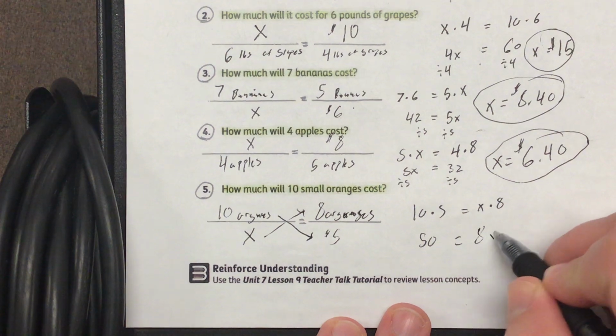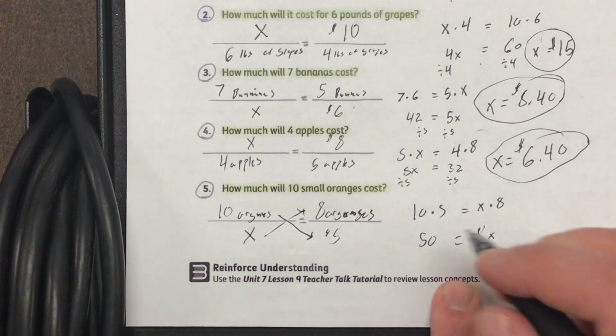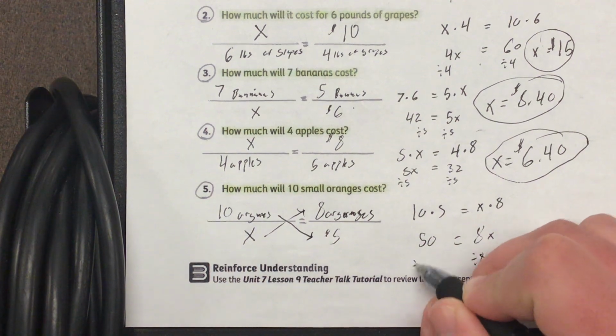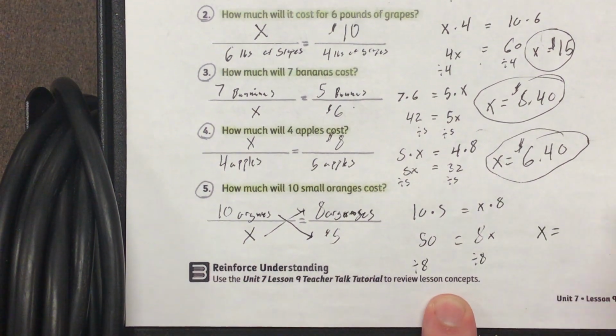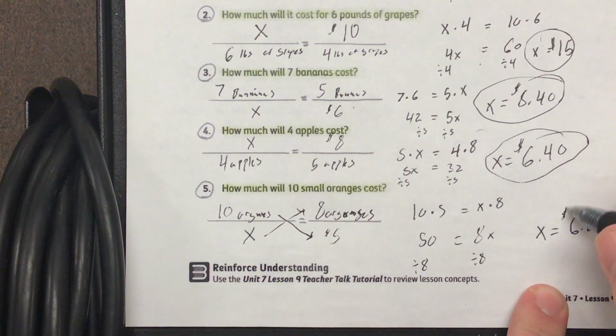So now, Landon, what do I have to divide by here? We have to divide by 8. So what is 50 divided by 8? $6.25. Good job, Caleb.